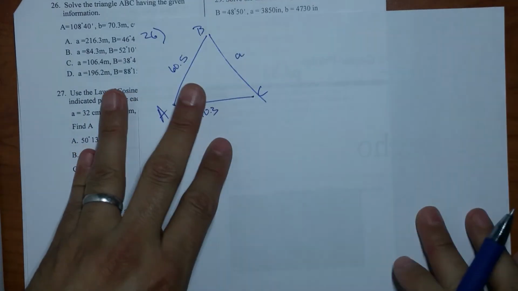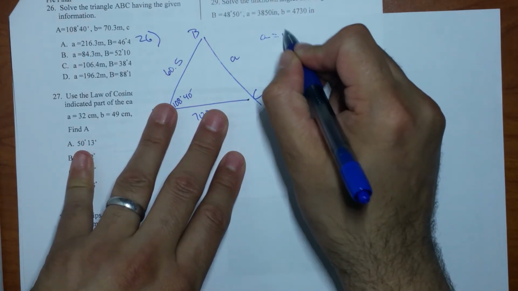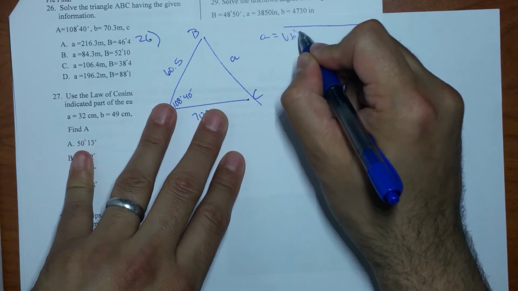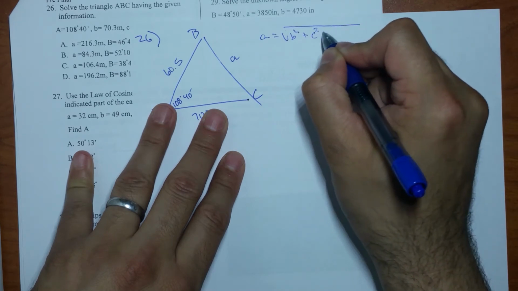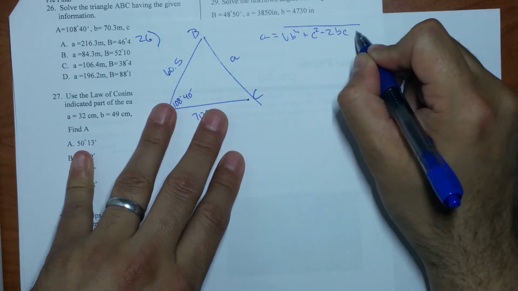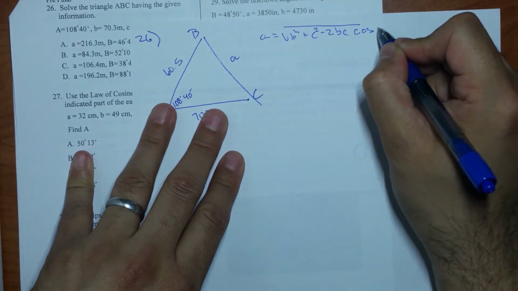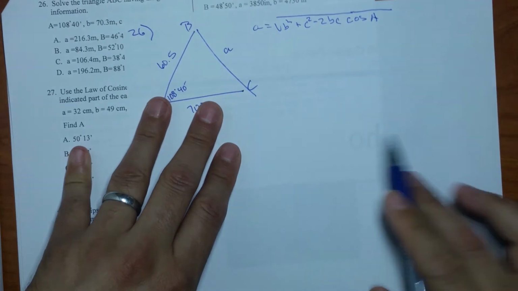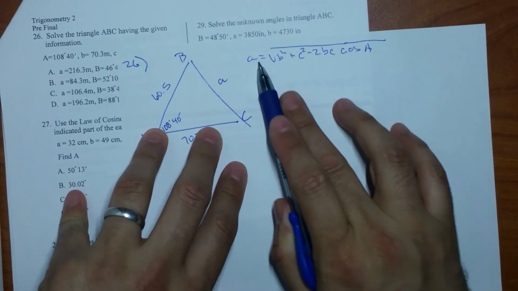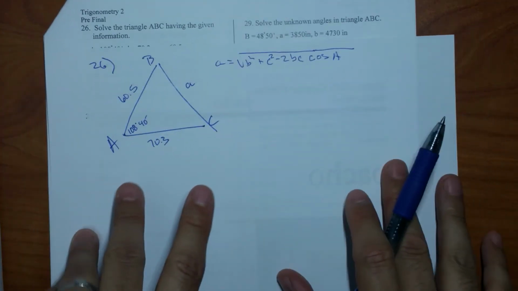So in my formula, a is equal to the square root of b squared plus c squared minus 2bc cosine of a. So that's why I changed up the formula, just because we're trying to solve for little a. Now I'm going to go through and actually plug in all my values.